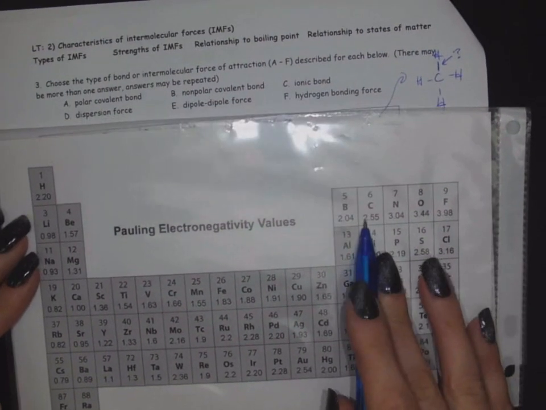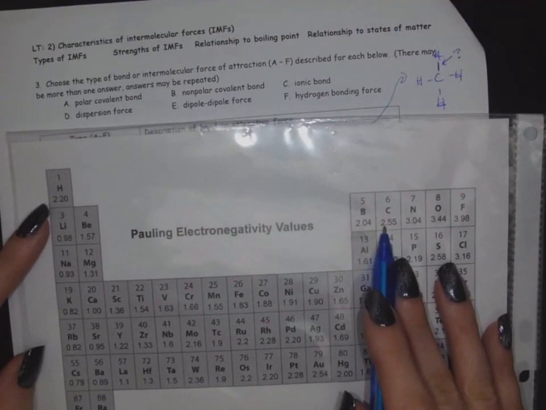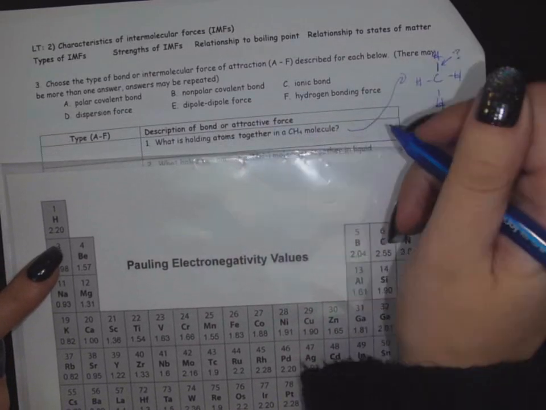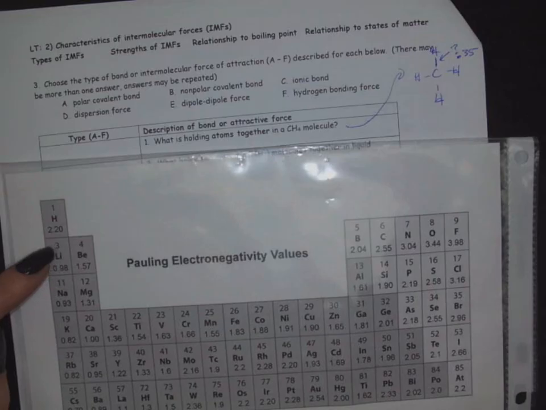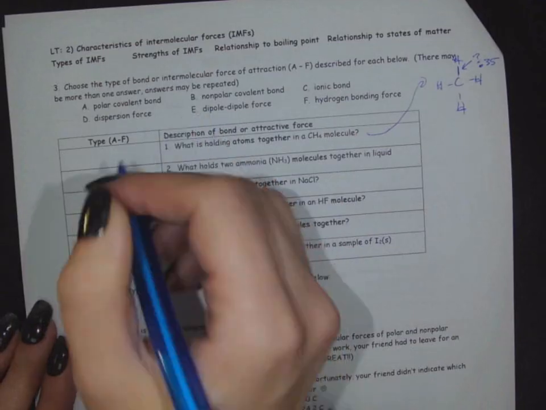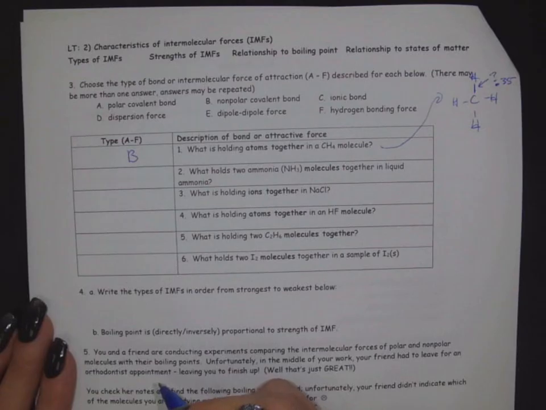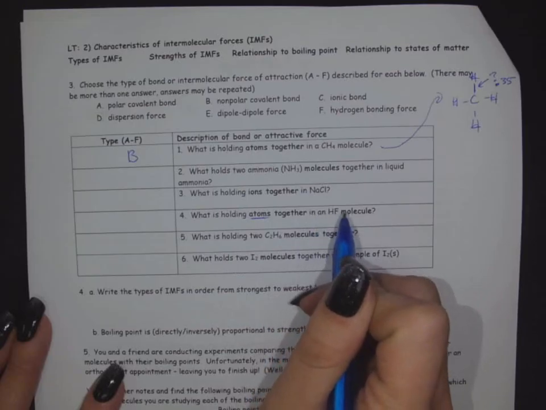And so carbon is 2.55 on the electronegativity table, and hydrogen is 2.20. So I always take the bigger one minus the smaller one, and that has an electronegativity difference of 0.35. And on the board I have it written that if it's between 0 and 0.4, that it's a non-polar covalent bond. And so that's what I would put for this one, B, non-polar covalent.